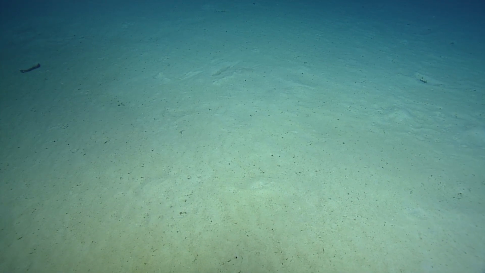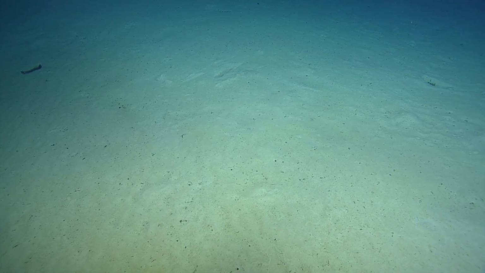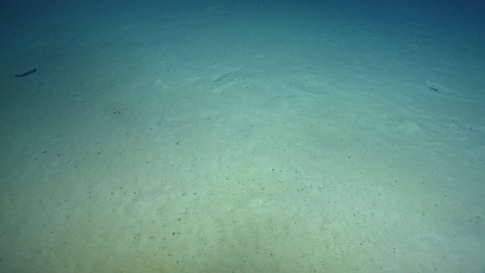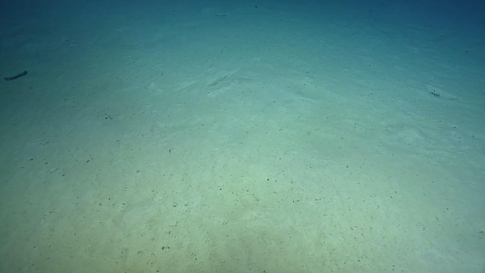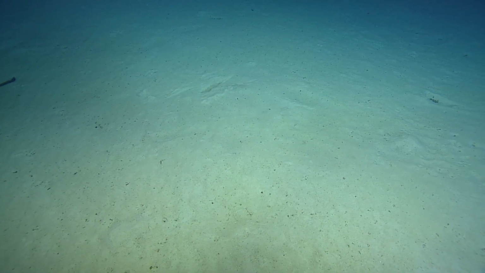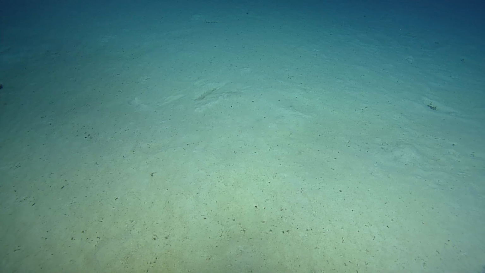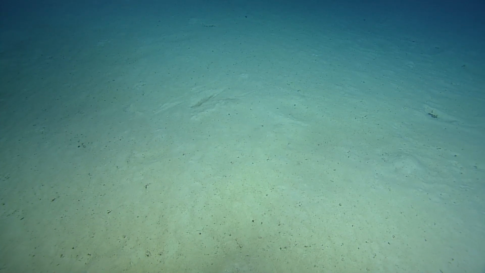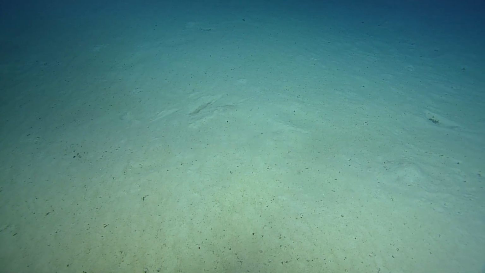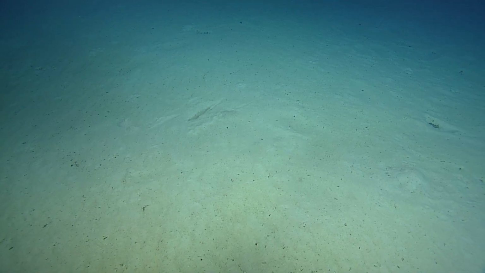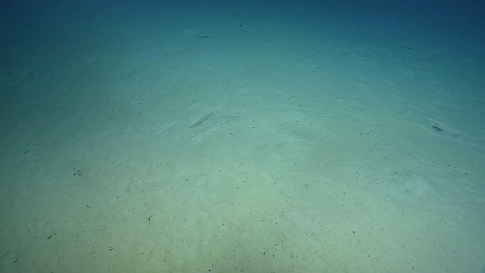So you can kind of see a little bit of ripples in the sediment. That means that current's been moving across and piling up the sediment in little hills, and if we watch those ripples for a really long time, we'd probably see them migrate across the seafloor.